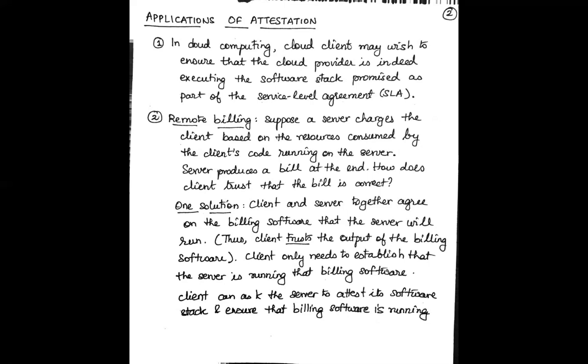So this is identical to the model of cloud computing today. And at the end of the month, perhaps the server produces a bill to the client saying, this is what you owe me because you consumed all of these resources on my end. The question to you is, how does the client trust that the bill is correct? How does the client actually verify the bill?